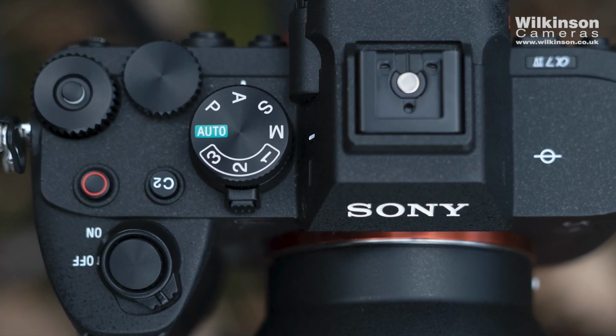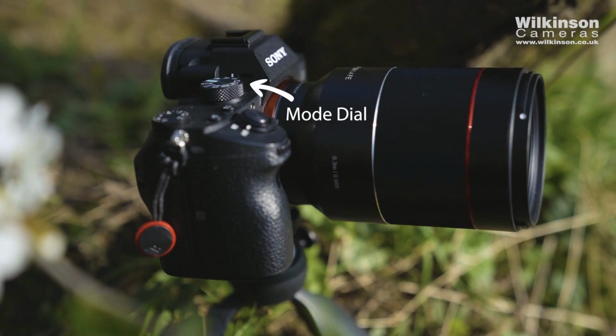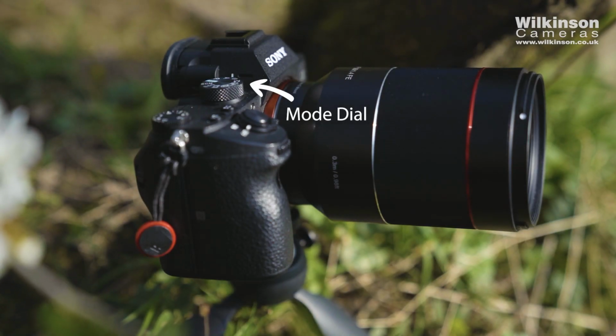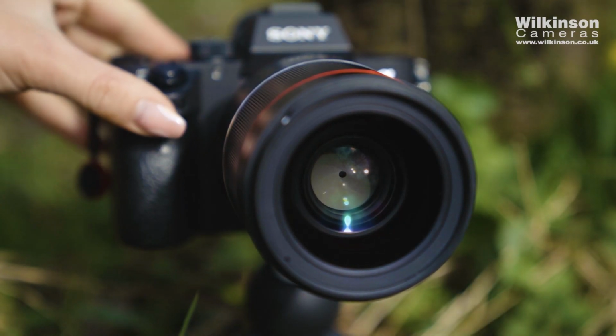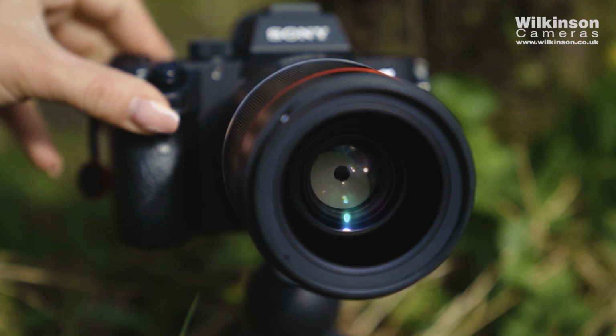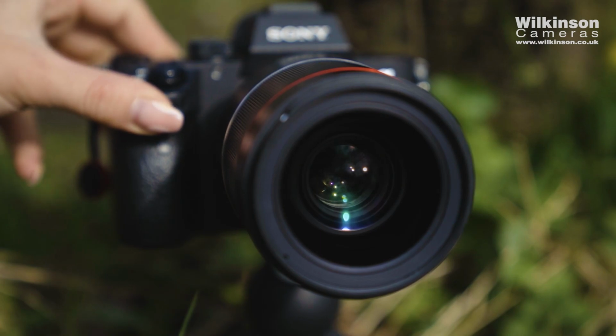But today we're going to be shooting in aperture priority, so that's the A or the AV mode on your camera's mode dial. We will choose our aperture and we'll let the camera do the rest. Aperture is defined as the opening of the lens or aperture blades, which allows light to pass through the lens onto your camera's film or image sensor. The smaller the hole, the less light is passed through the lens. The larger the hole, the more light is passed through the lens.